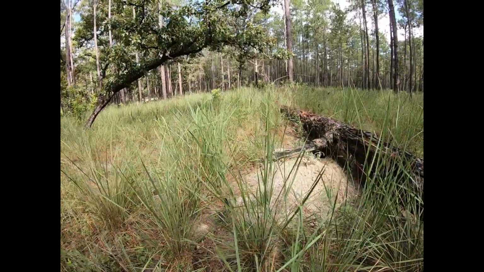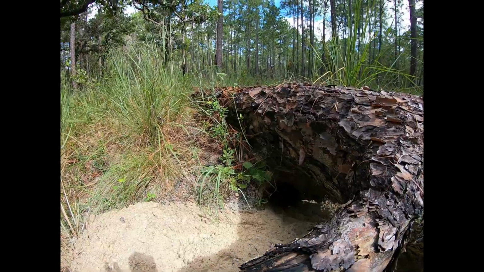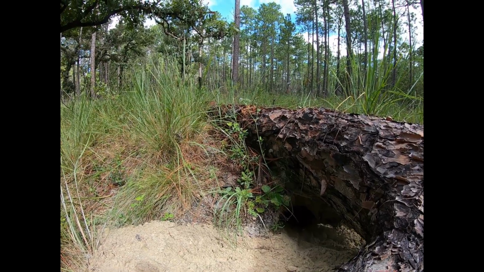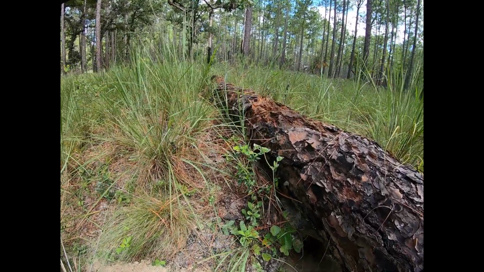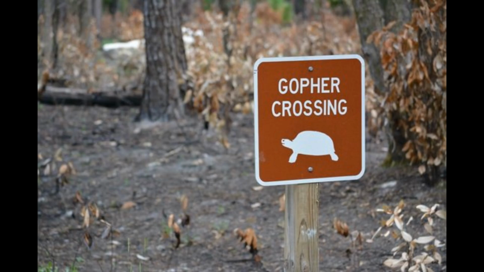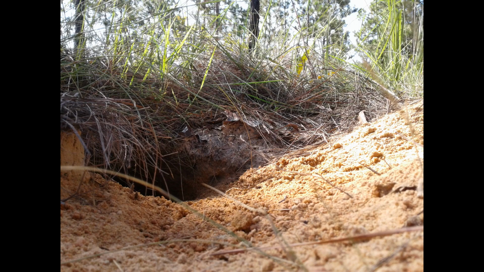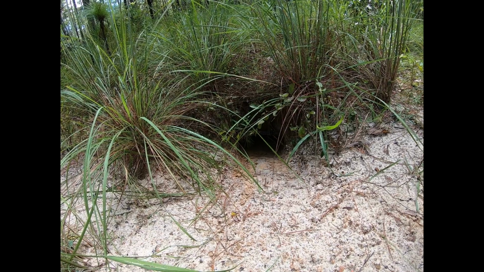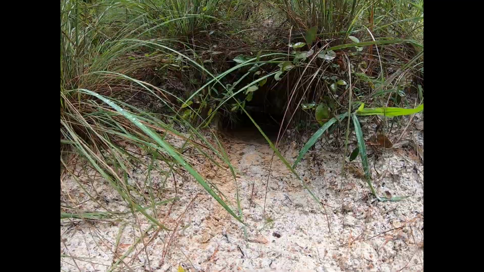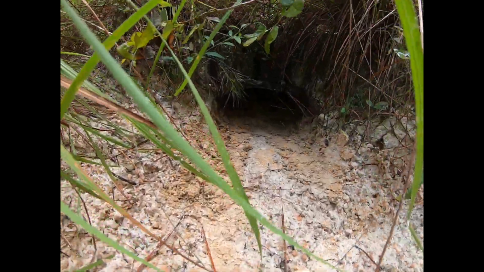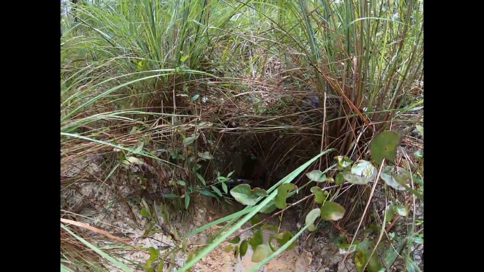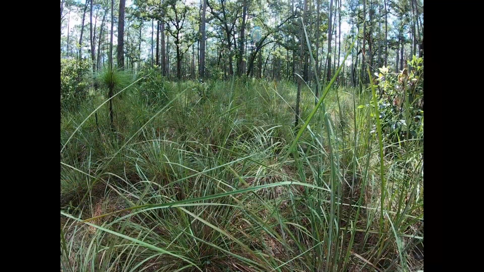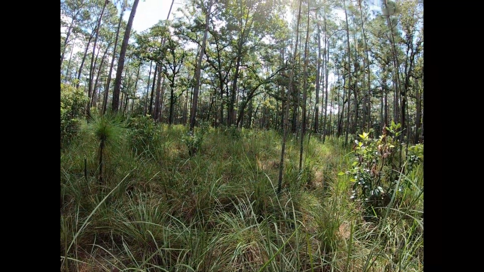Something else that is unique to both upland pine and sandhill communities in Florida is this presence of gopher tortoises. And we haven't really talked a lot about animals in a lot of these videos, but this is just a pretty unique case here. Gopher tortoises are considered and known as a keystone species and an ecosystem engineer.